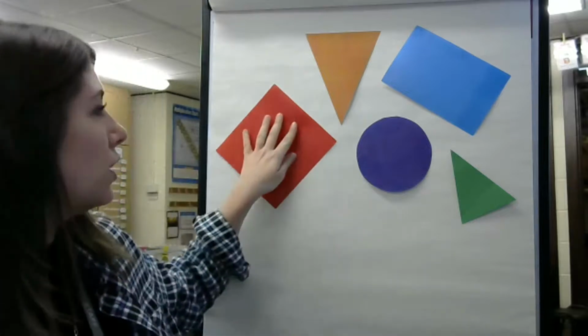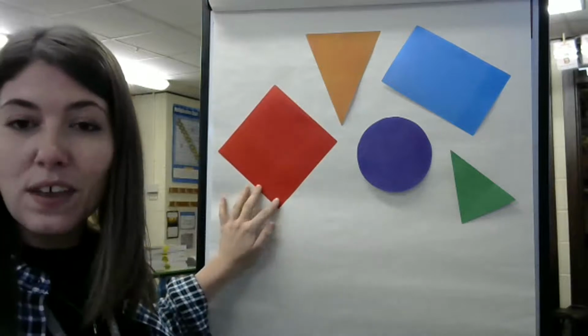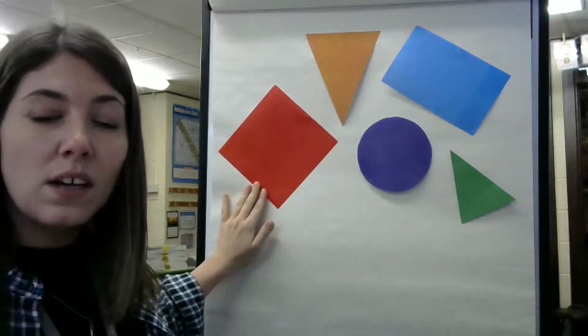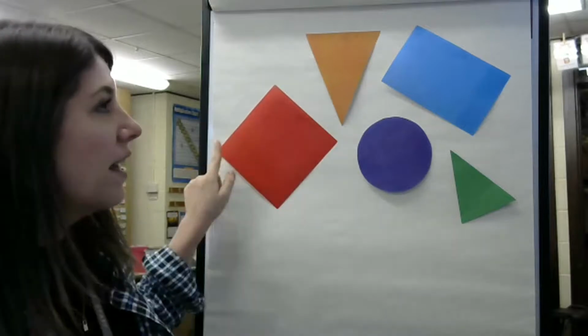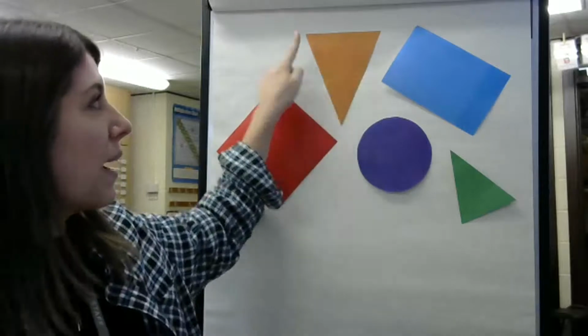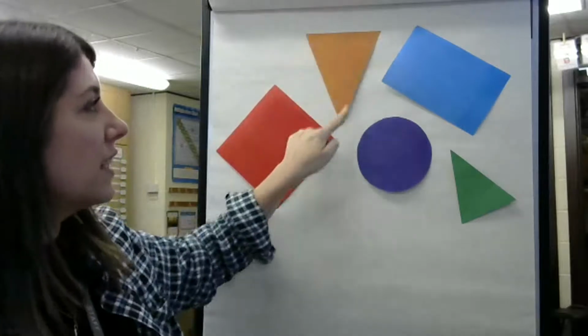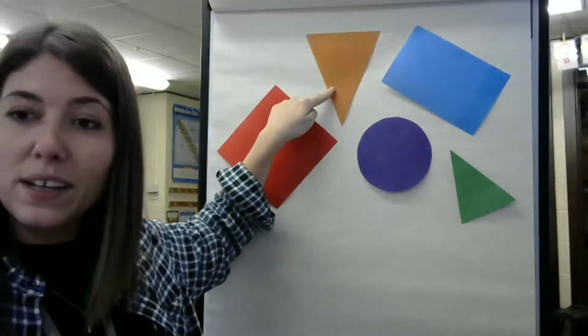I can see a few different shapes on the board here. Now, looking at those shapes, I can see this one here with 4 sides that are all the same length. This has 4 sides the same length and 4 vertices as well. This is a square. This shape has 3 vertices and 3 sides. It must be a triangle.